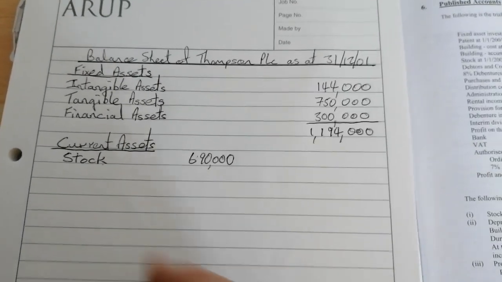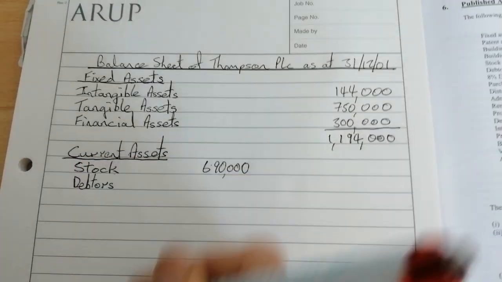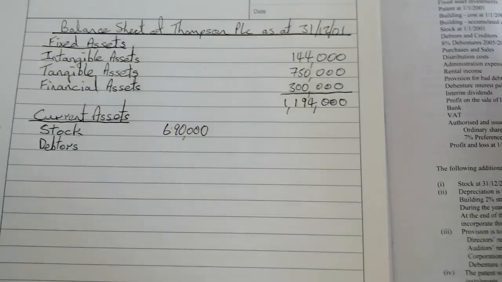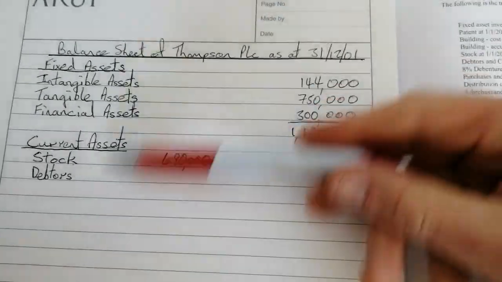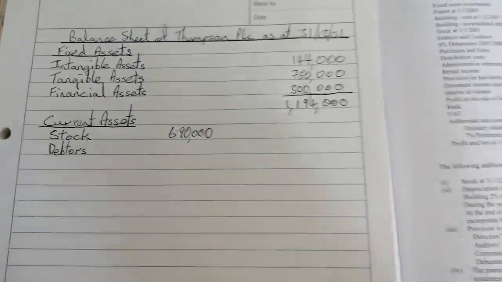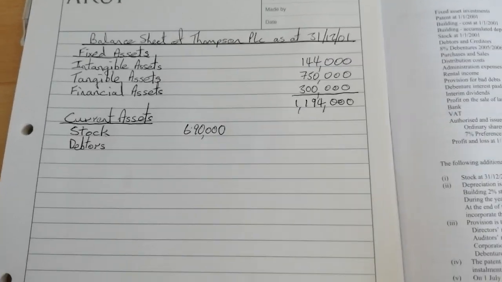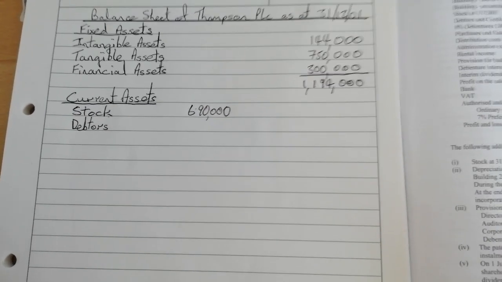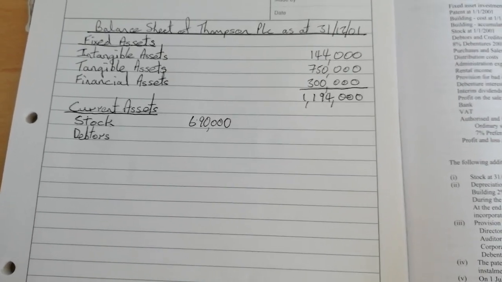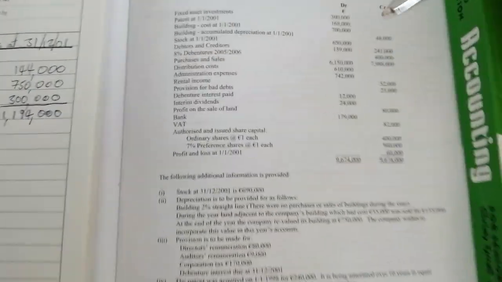690,000 for the stock. Then the next thing we put in is debtors. Now this is, I suppose, the unusual one to a certain extent. Again, like the profit and loss account, you don't show any workings on the face of the accounts. You could get penalized for that. Do all your workings separately somewhere else on the page. It doesn't have to be too tidy. As long as you label it, whoever is examining it will have to go and find your workings. They'll have to look at everything you've written in the exam, but just make sure it's somewhere close to the question, so that they can find it and don't miss it.